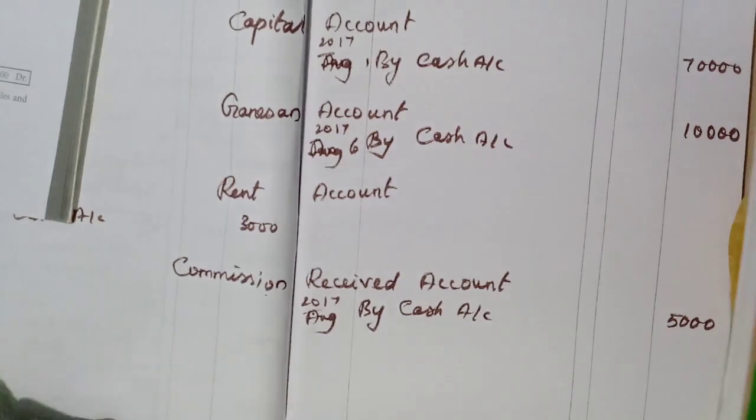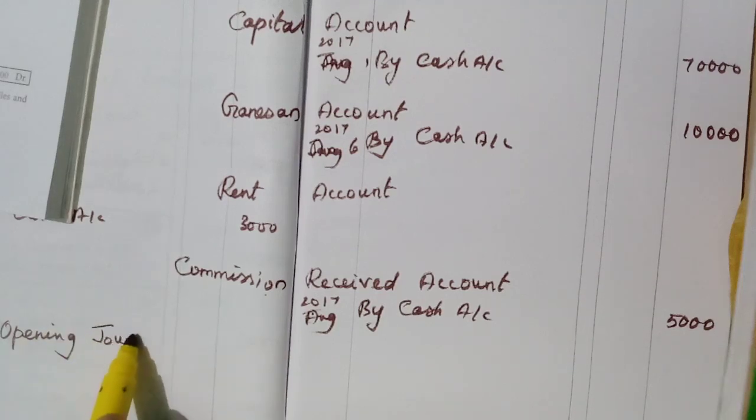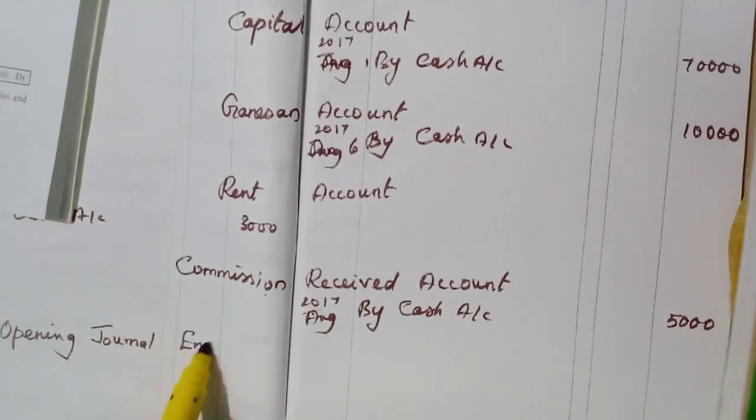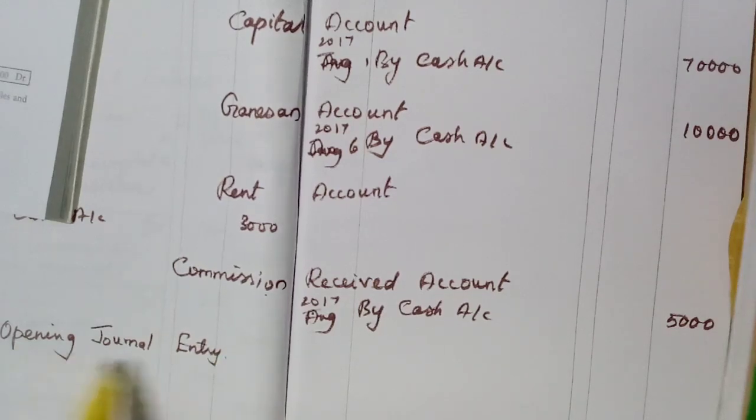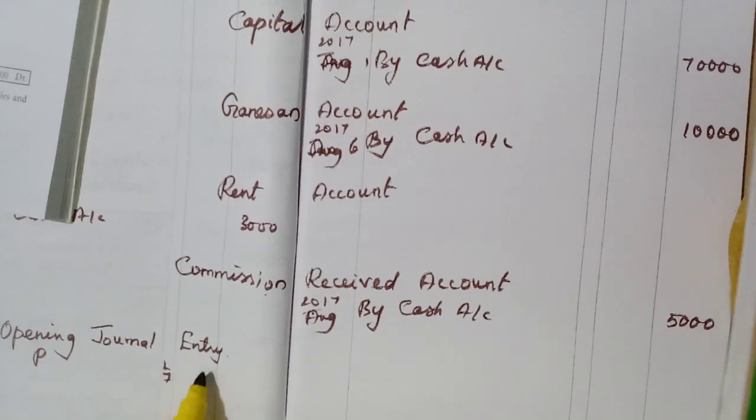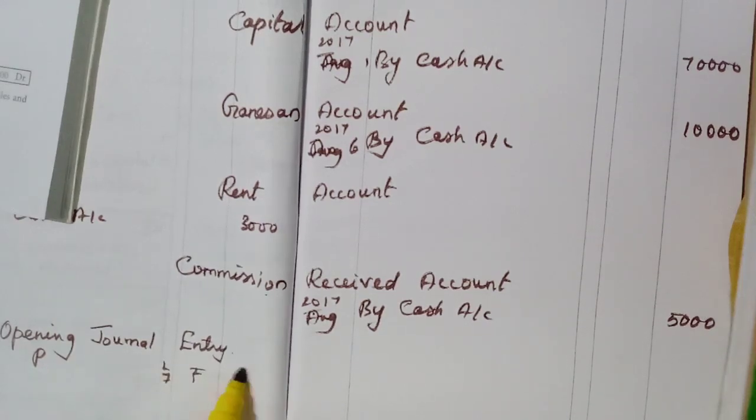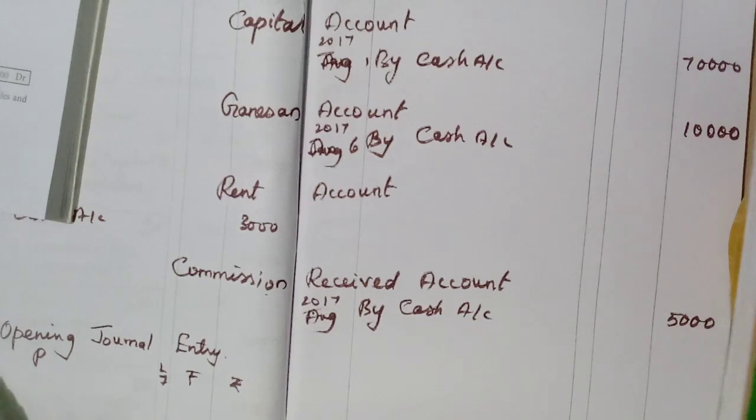First we need to write the question number 3, isn't it? Then what is the question? Pass the opening journal entry. So you write opening journal entry. Only one page is enough to pass the journal entry, isn't it? So only one entry we need to prepare. Write everything, date, particulars, okay. Then LF, rupees. Okay. Now assets, cash account debtor. So cash should be debited. Cash account debtor.